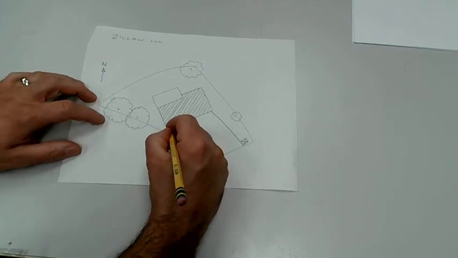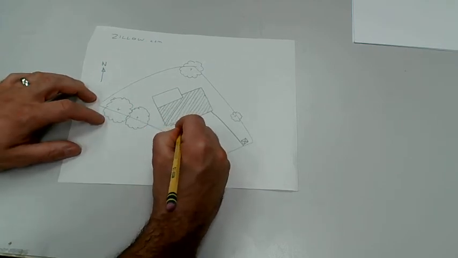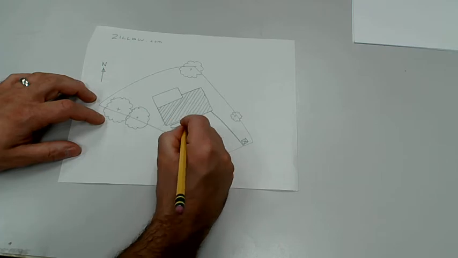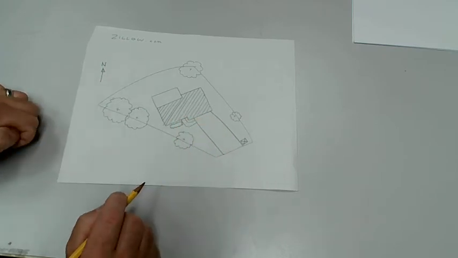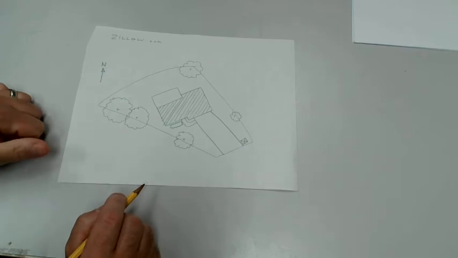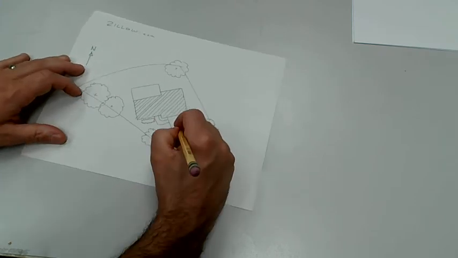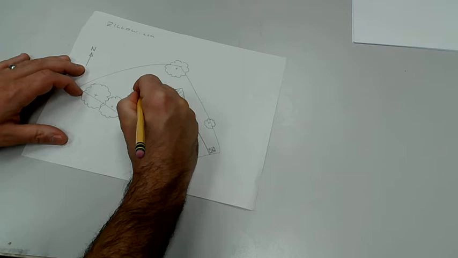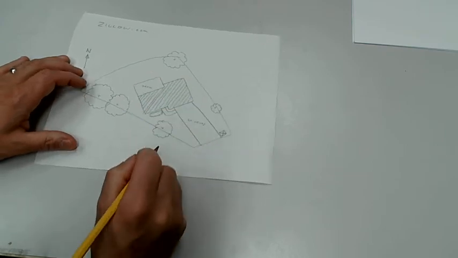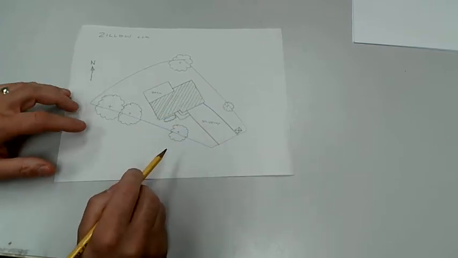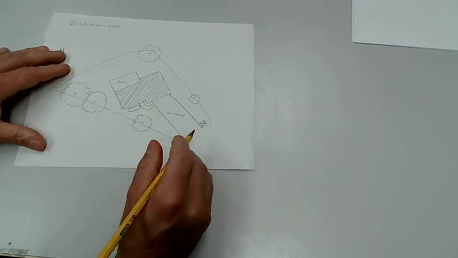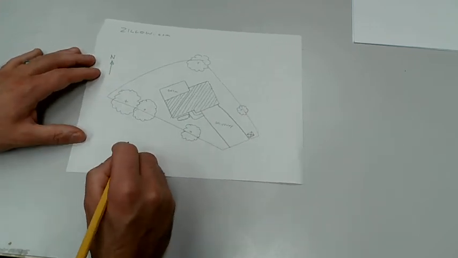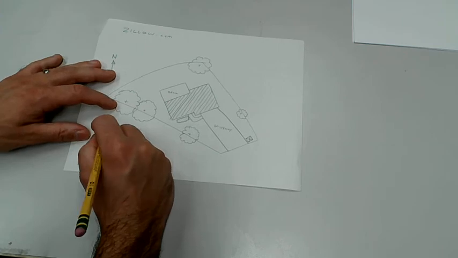I have some bushes on the front of my house. I have a walkway that goes to the garage, like that. Then you're going to want to start to label: the driveway, the deck, and your house. You're going to want to make sure that you label it too. Somewhere on your sketch, you're going to want to make sure that you label.